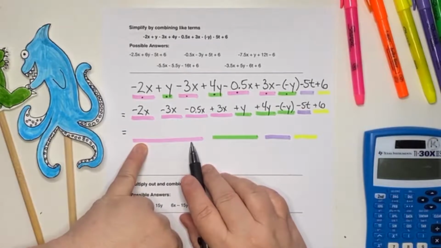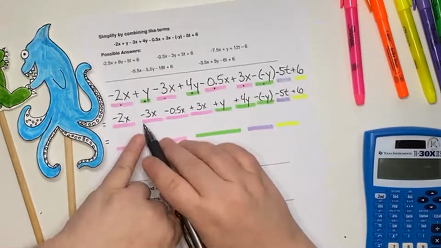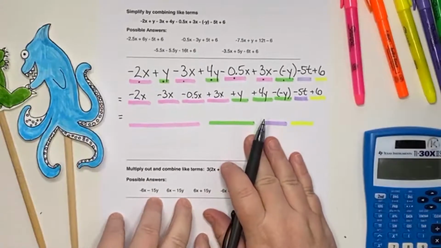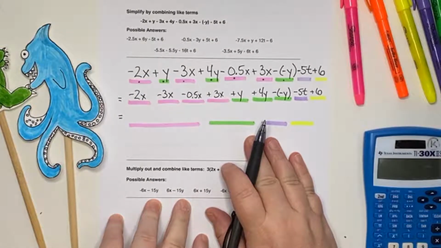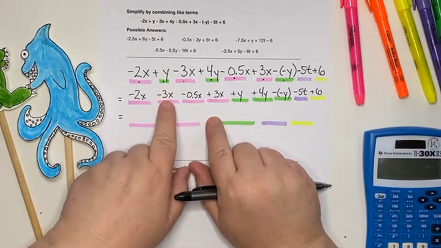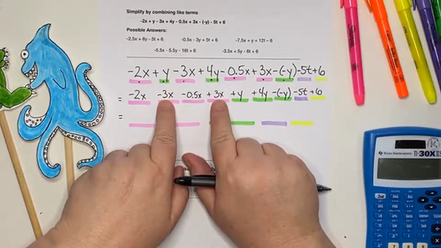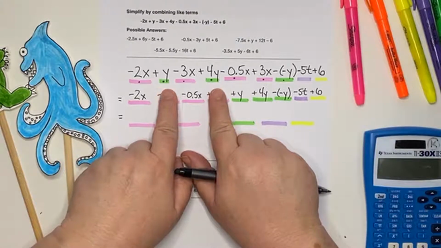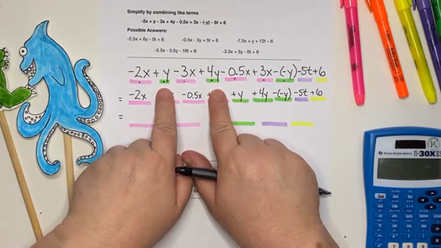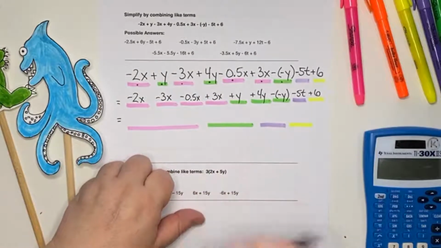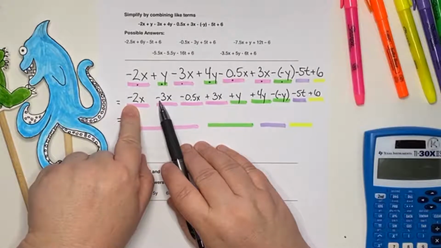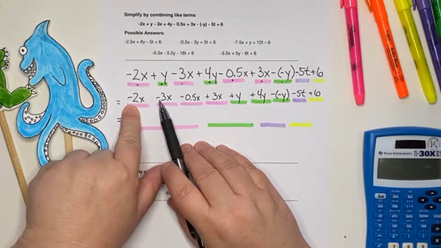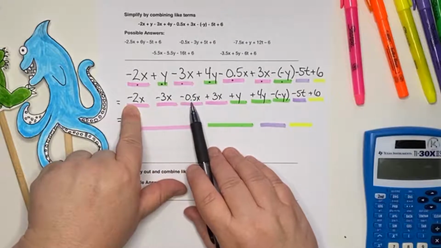I gave myself a big spot to do the pink, and I got to combine these pink terms, these x terms. And if you notice, I've left you a little Easter egg here, minus 3x plus 3x. These two cancel each other out. So if you see that, when you add them together, they come out to 0x. So you can skip them, or you can walk through it. So negative 2 minus 3 is negative 5. Minus 0.5 is negative 5.5.